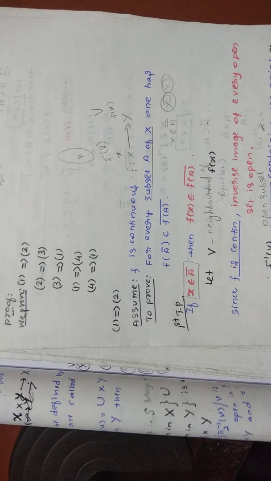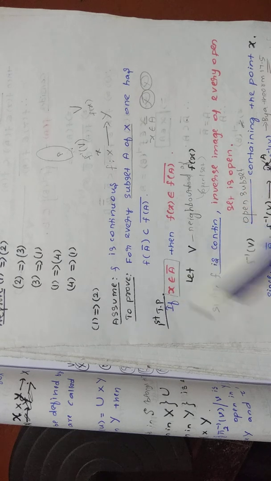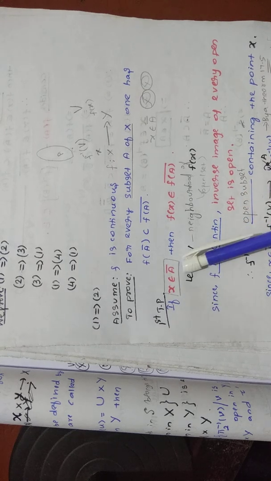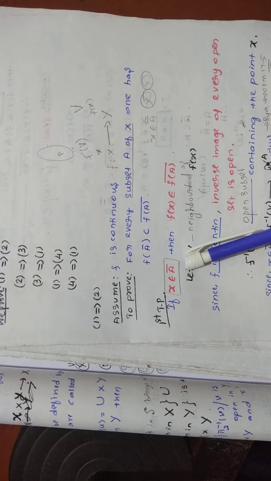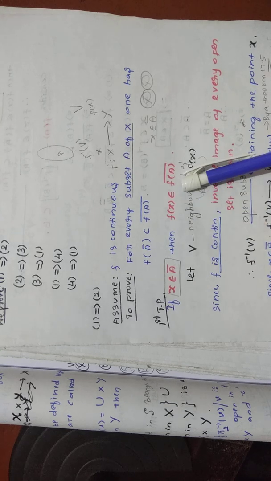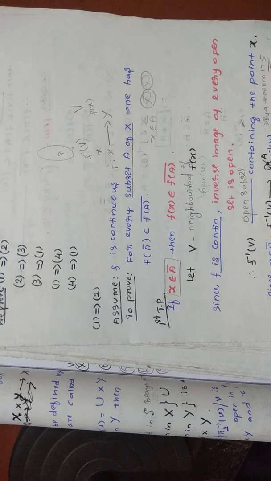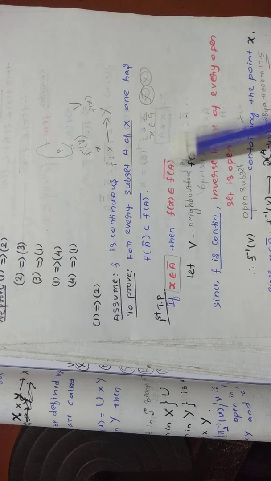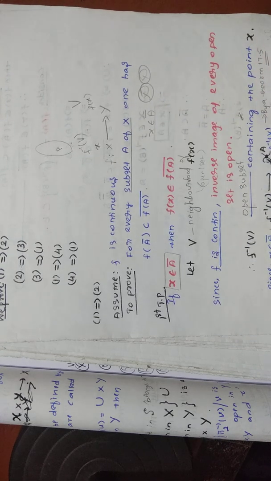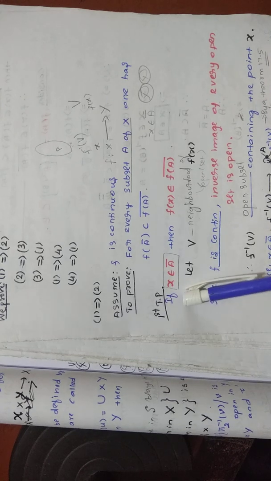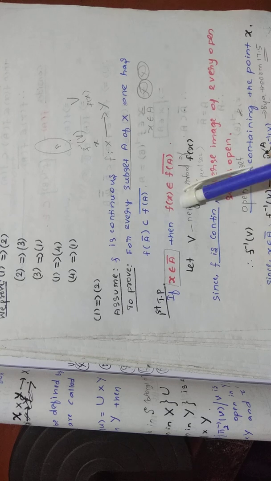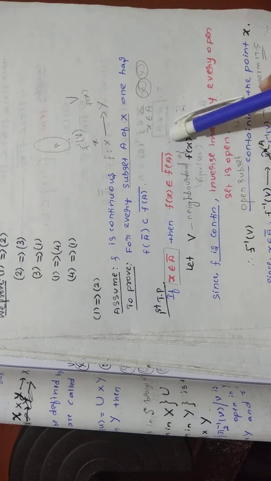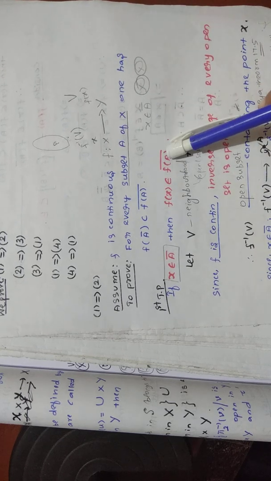Just copying. Now first you are going to prove: if x belongs to A bar, that is A closure, then f of x belongs to f of A, the whole closure. That is what you are going to prove now. If you prove this, then obviously this condition will be proved. So here, if x belongs to A bar, then f of x belongs to f of A, the whole closure. That is what we are going to prove now.